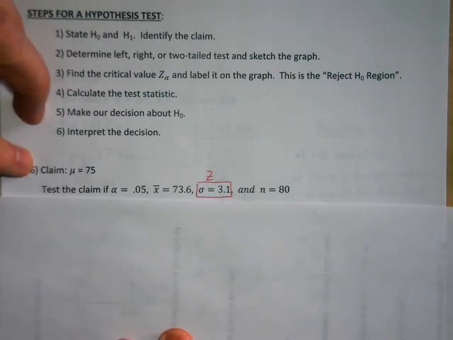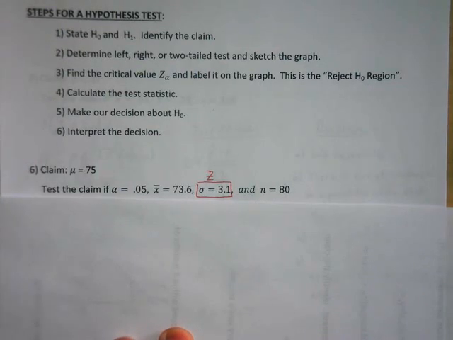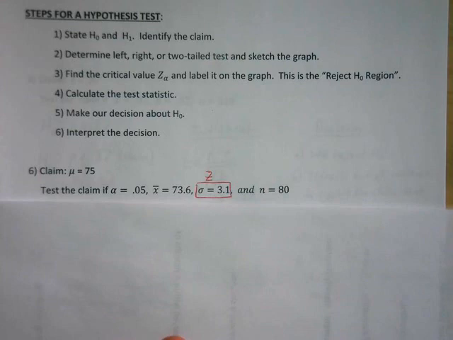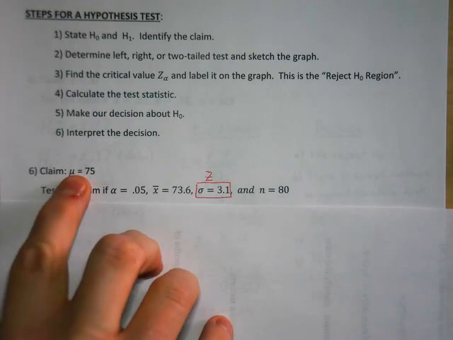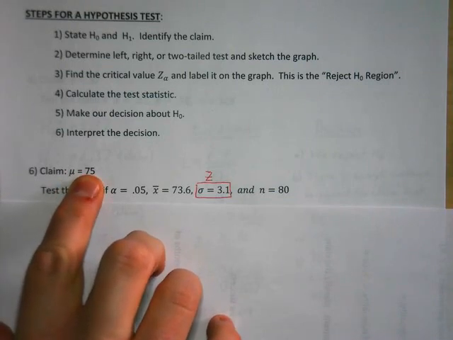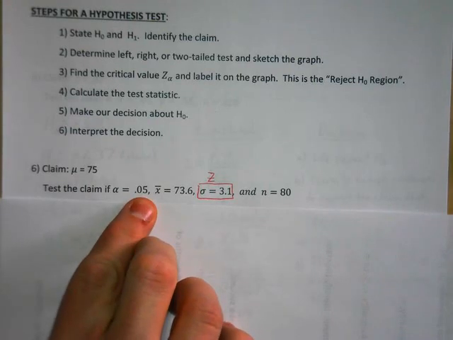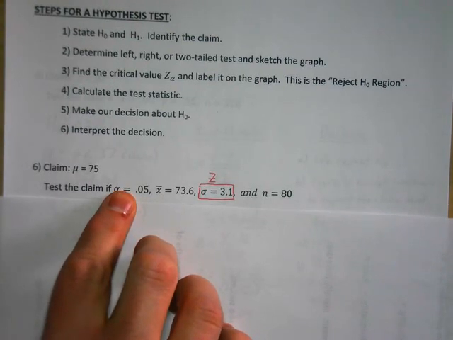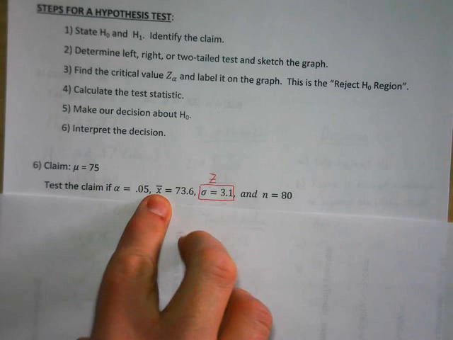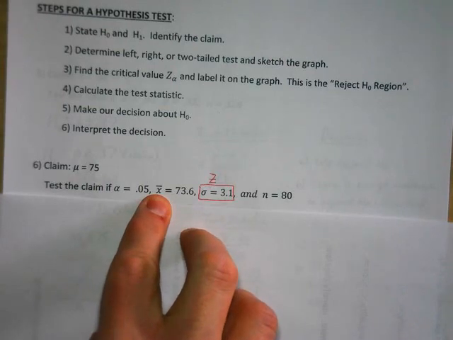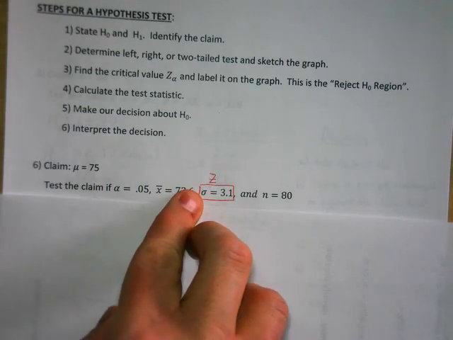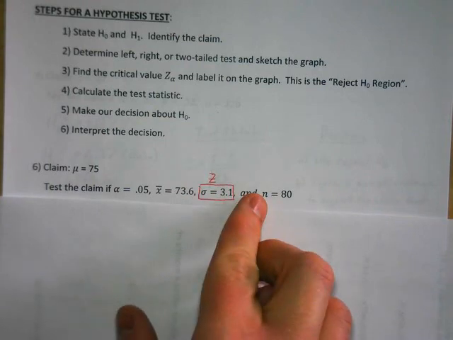Okay, suppose somebody claims that mu equals 75. Okay, so maybe you read a situation where, I don't know, it might represent the average age of residents at a nursing home. Somebody may claim that the average age of the population is 75 years old. Test the claim. If alpha is 0.05, so a 5% chance of a type 1 error, the sample mean is 73.6, sigma is 3.1, and n equals 80.